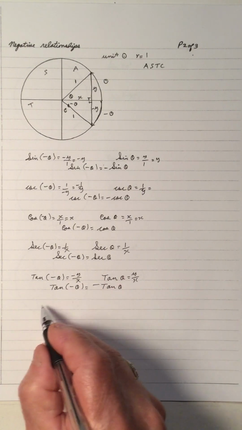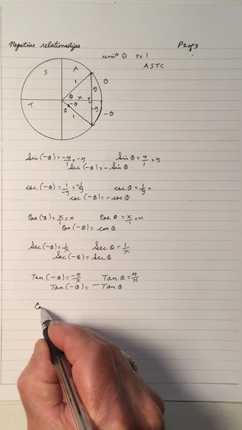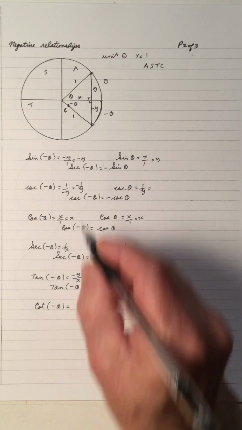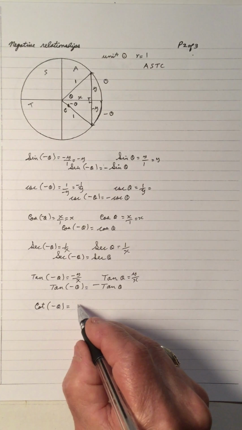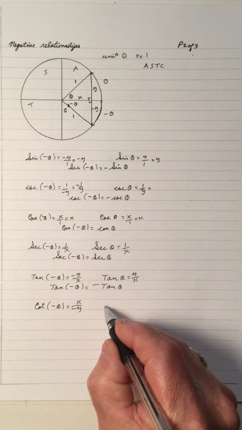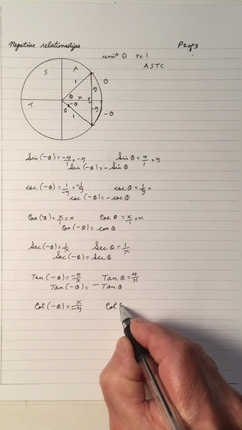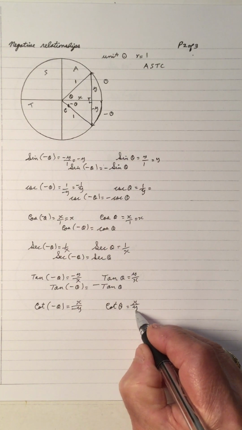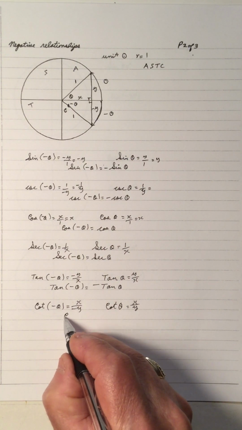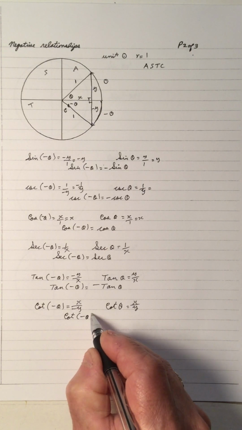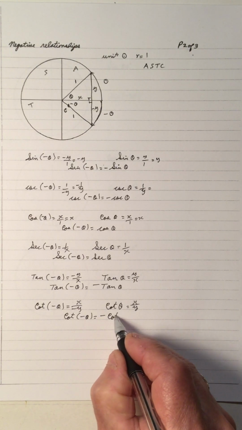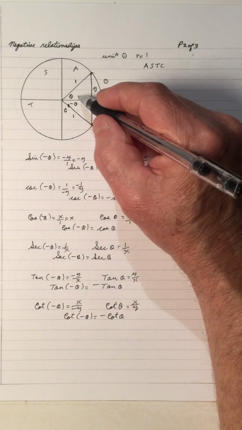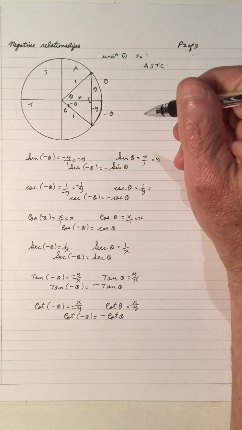And cot is the same as tan, because it's the reciprocal. So the cot of negative theta is adjacent over opposite, so it's x over negative y. And the cot of theta is x over y. As you can see, they're negatives of each other, so the cot of negative theta is equal to the negative cot of theta. Whatever tan is, cot is, because they're just reciprocals of each other. Again, the reference angles are the same for the negative angles.